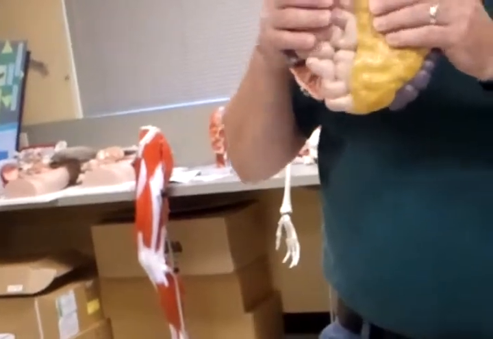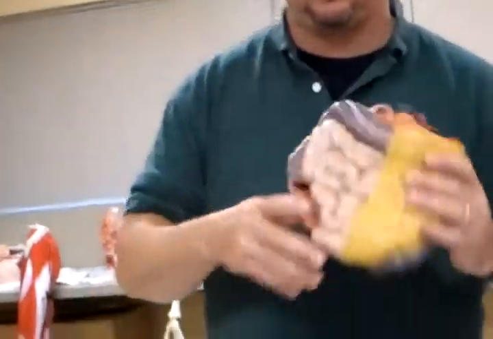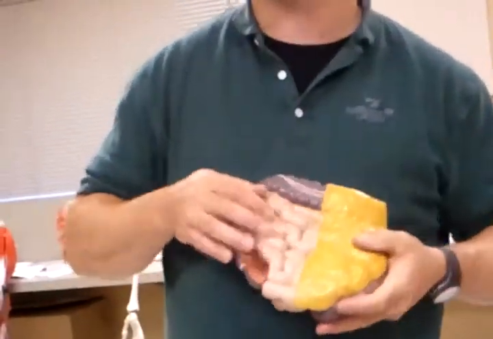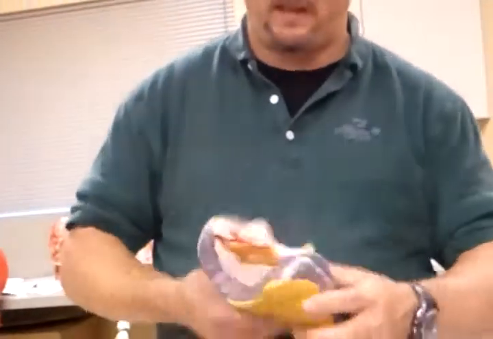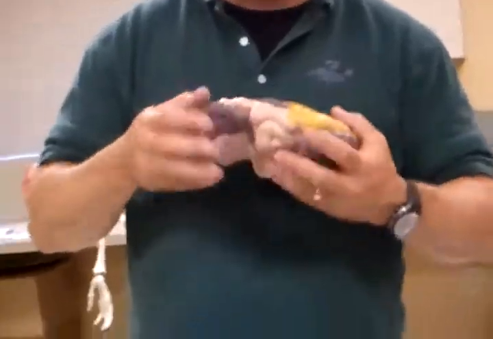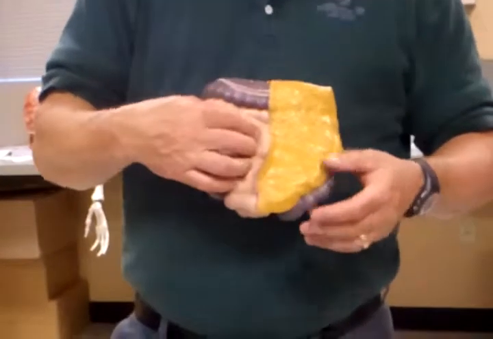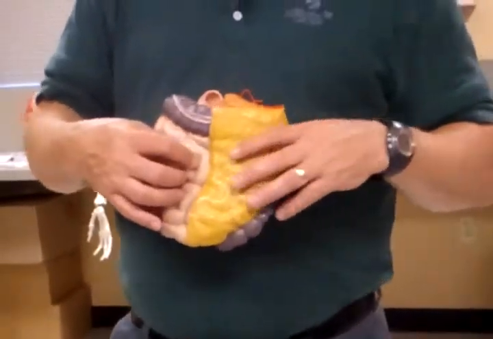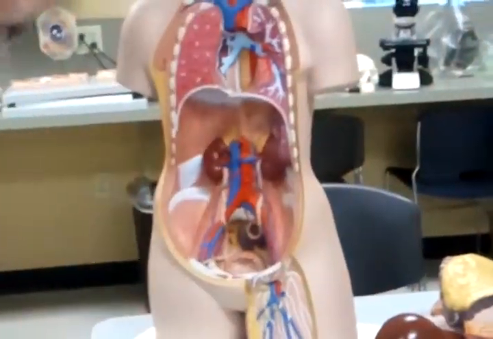So that's the gut model that you can see here. Greater omentum. Small intestine. I didn't say that. You can't see the duodenum in the back here, but for the rest of it, I would just say small intestine, because you can't tell if it's jejunum or ileum. And that's it for this guy.